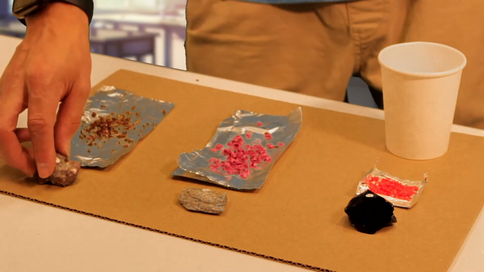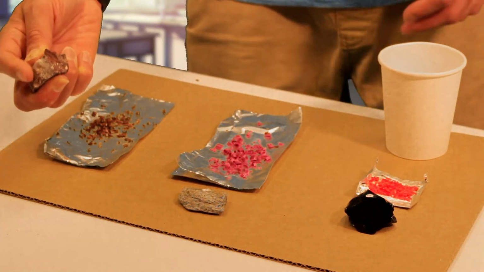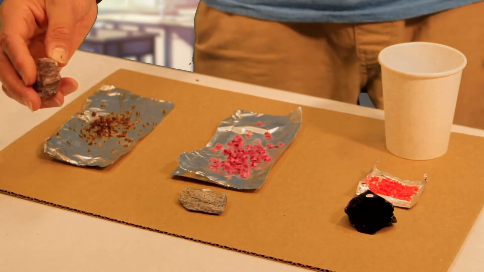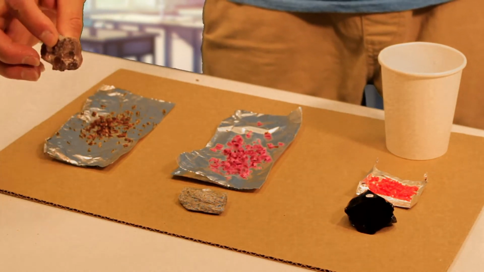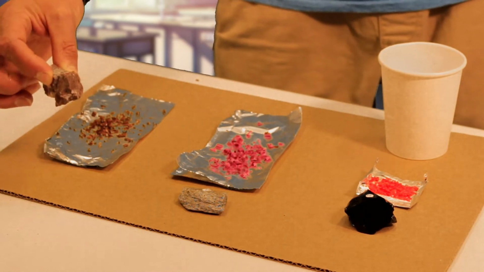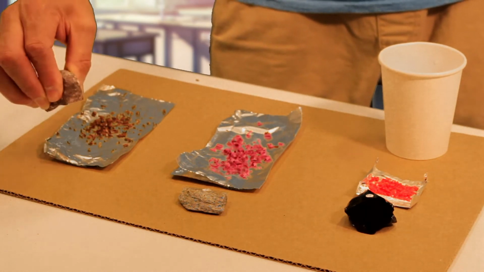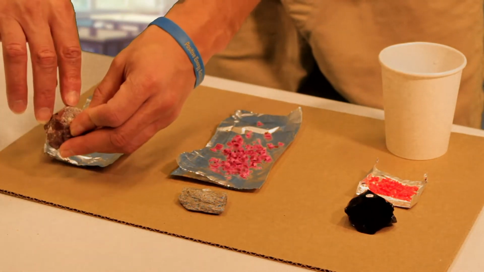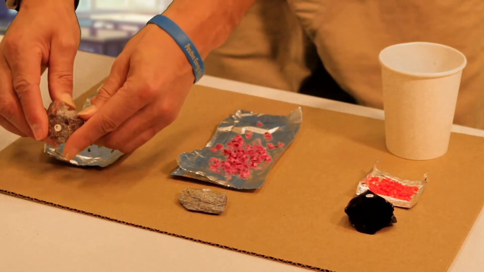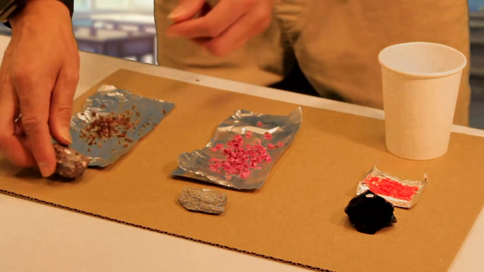And last, we've got a sedimentary rock here. You can see sedimentary rocks are layers of different types of minerals all built together. Over millions of years, hundreds of millions of years, those minerals just packed together, and you can see the different types of minerals inside that make up this one sedimentary rock.